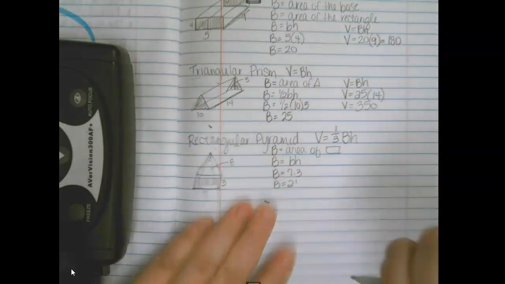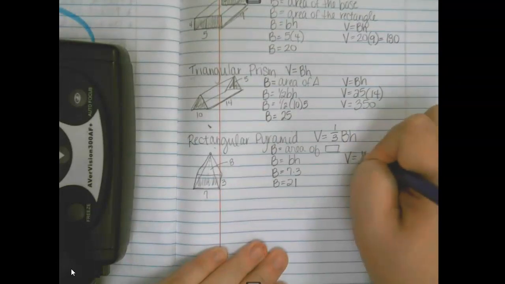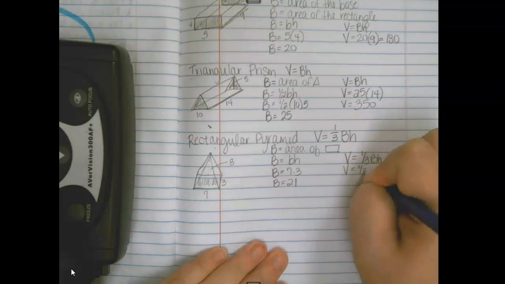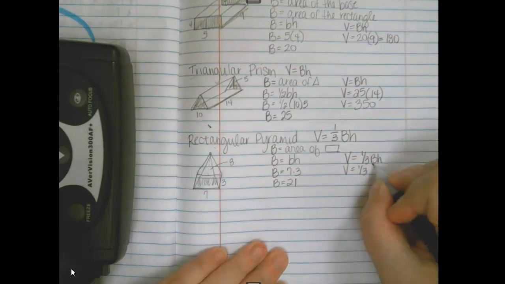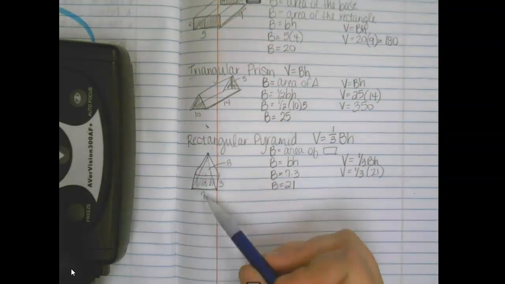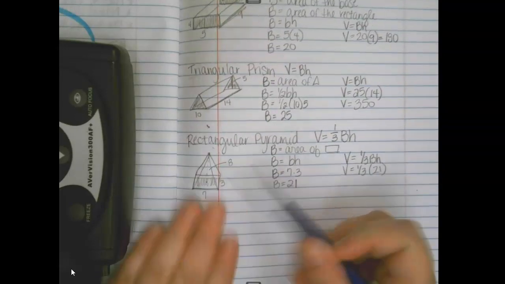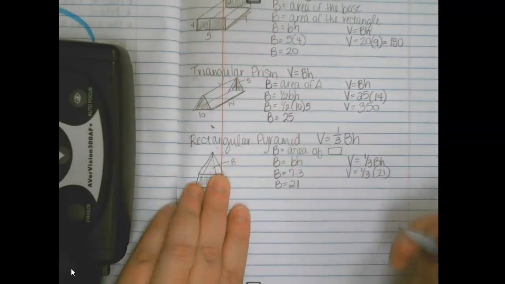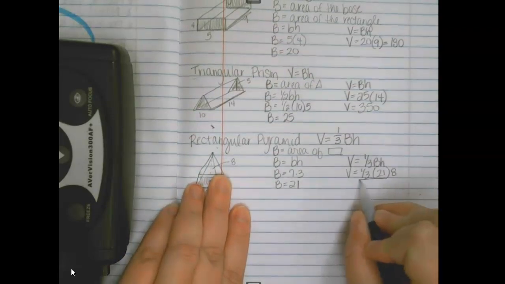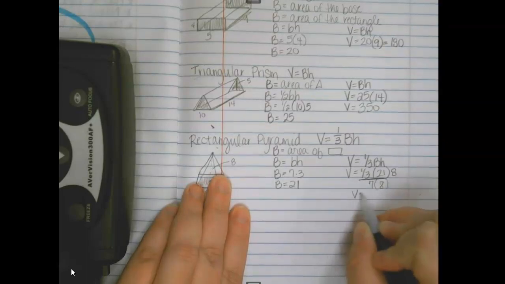Oops, sorry. Go back to my formula. Volume equals 1/3 big B H. So my big B was 21. And the height of the entire shape, because this big B is only for that rectangle. That's why I used that 3 as a height, but that was the height of the rectangle. The height of the whole entire shape is 8. So 1/3 of 21 is the same as dividing by 3. So 7 times 8. So my volume is 56.